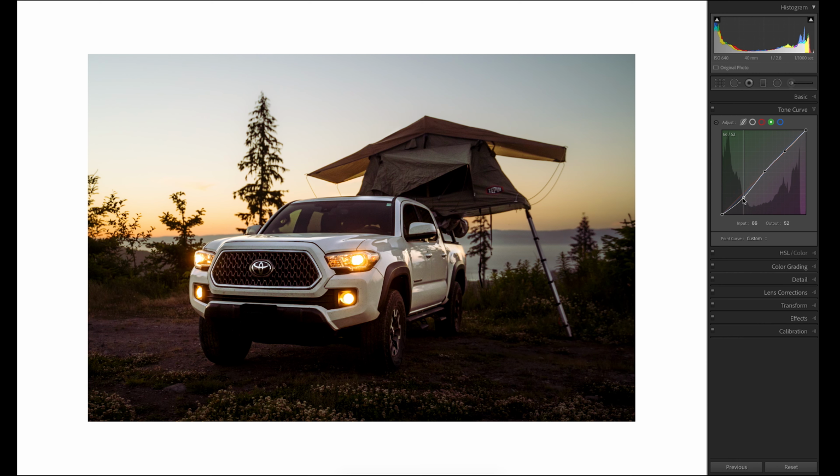As I take it down, you see the pink gets added in. I want to add a more earthy tone to it, so I'm going to keep it pretty subtle. I do not want to overdo this.